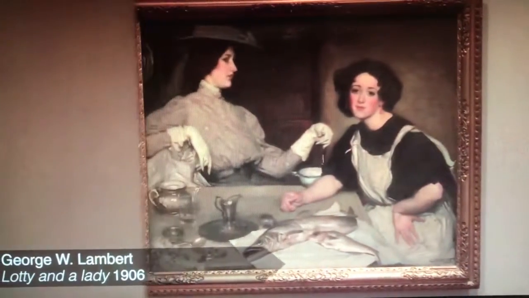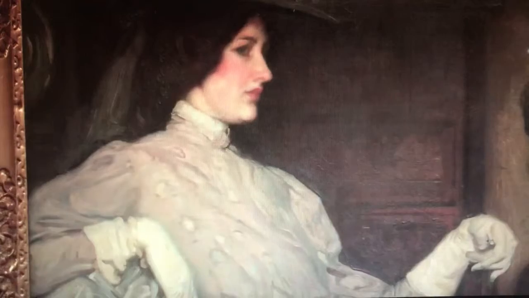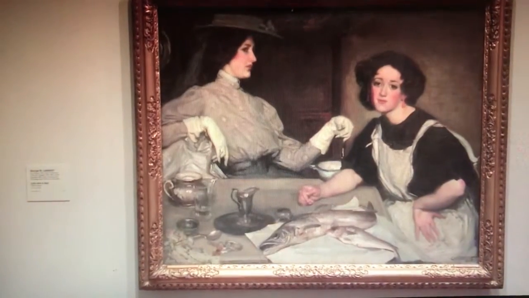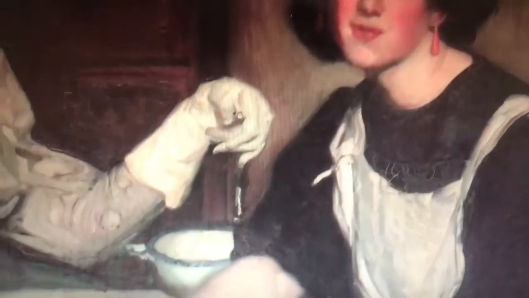What do you see? Do these two women look like friends? What do their expressions say about their relationship? Do their clothes tell you? It was unusual to paint two figures from different classes in such an equal manner in 1906 when this was painted. Although their roles are very different, they have equal space in the frame.